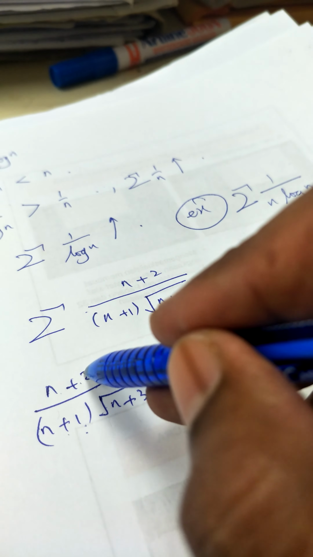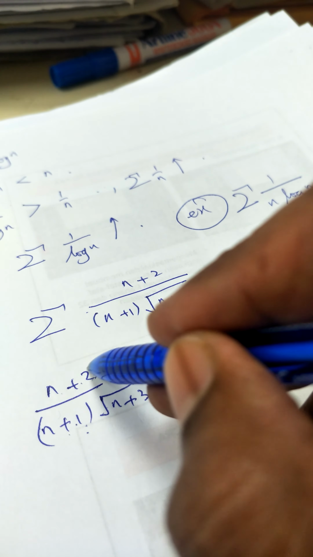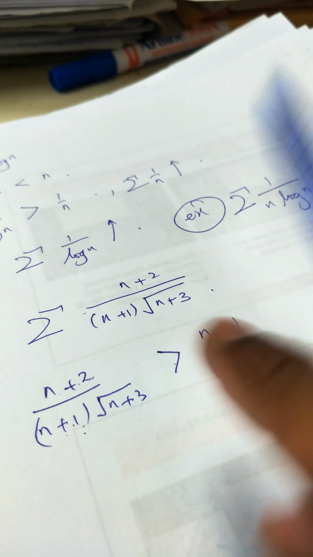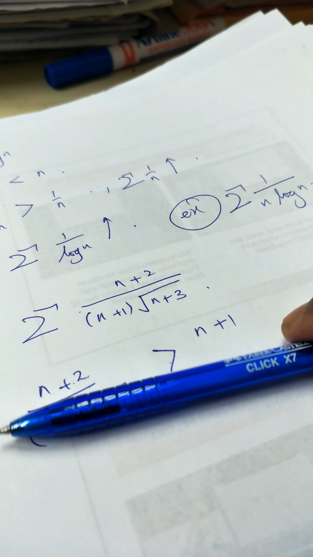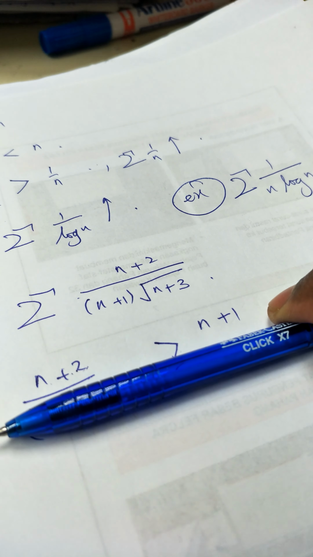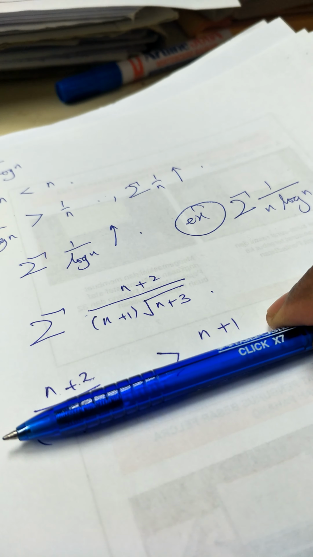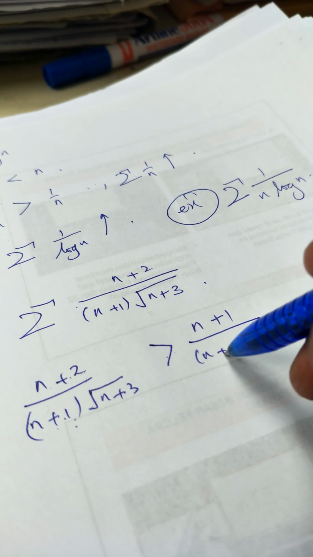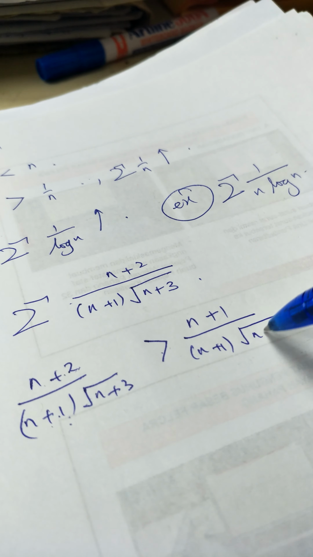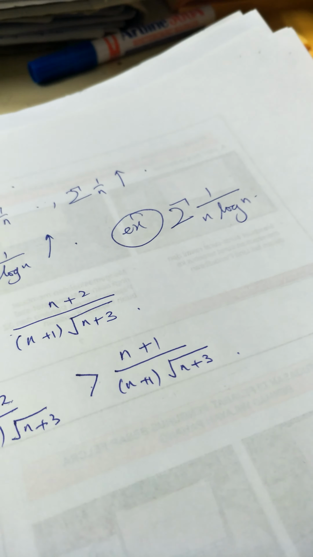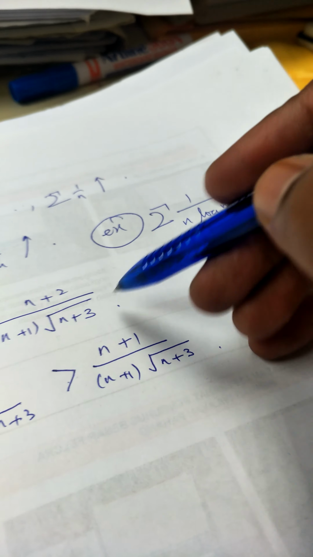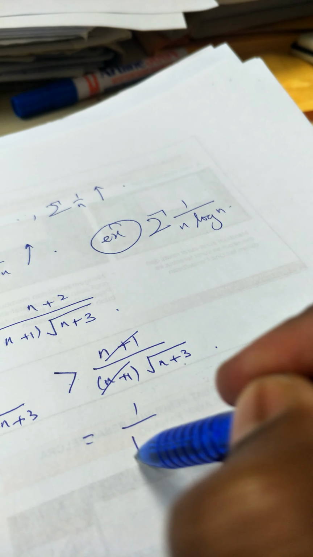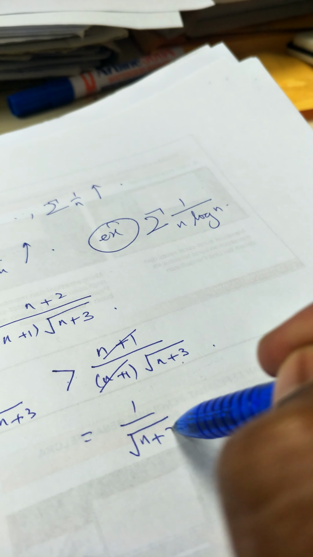We try to cancel that out. Is it possible? Yes, we can reduce that one, so it is greater than n plus 1 over n plus 1 — because n plus 2 is greater than n plus 1, that's correct — and then we just fix the denominator. So that cancels out, and what is left is 1 over square root of n plus 3.